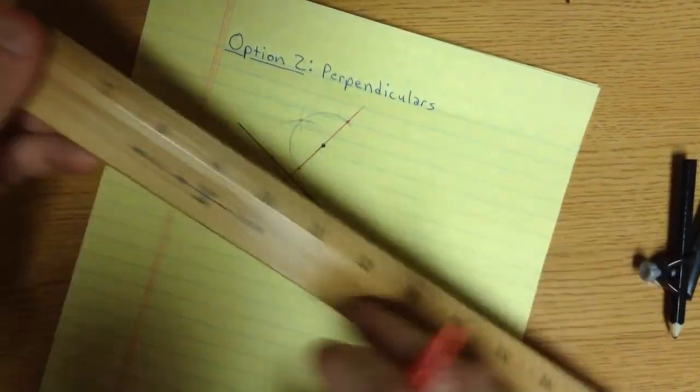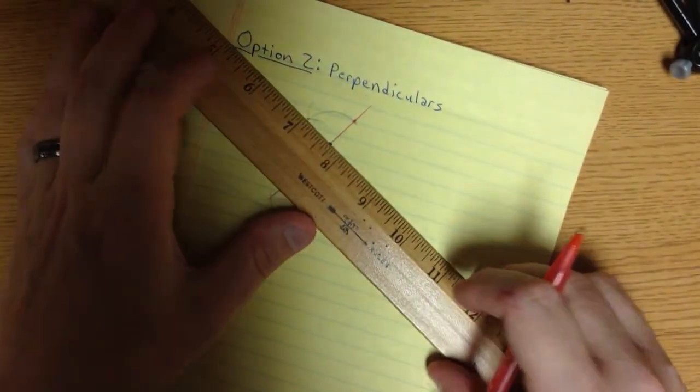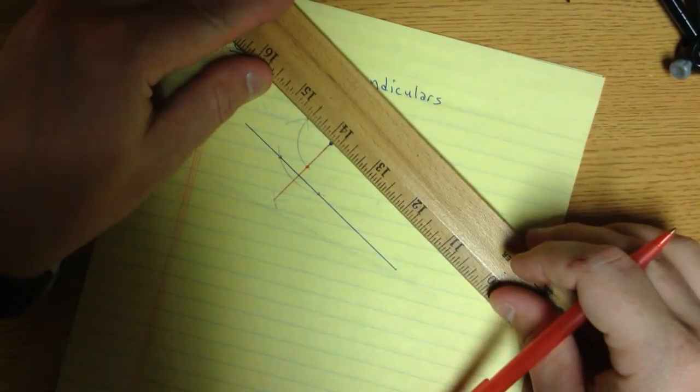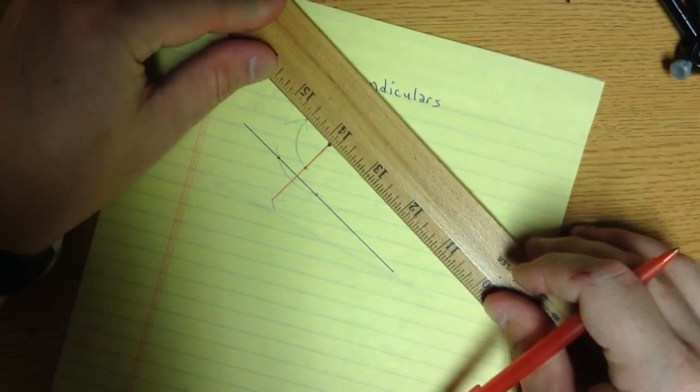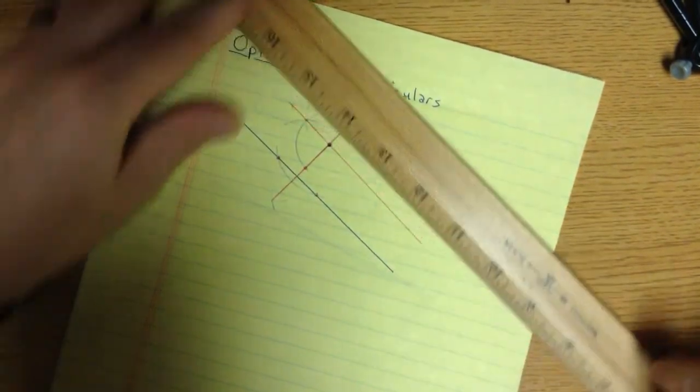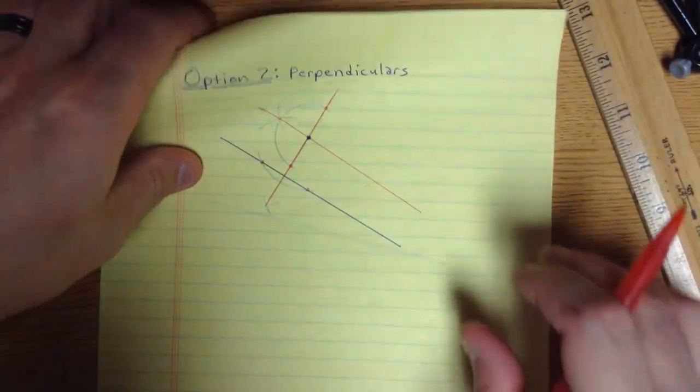So now I just put my ruler down and we'll go this way so we can kind of see how it looks. Looks pretty close. Might be a little bit off. Again, just got to practice. Not too bad.